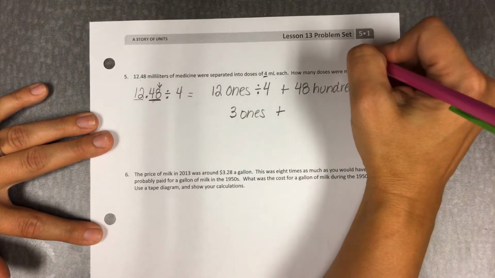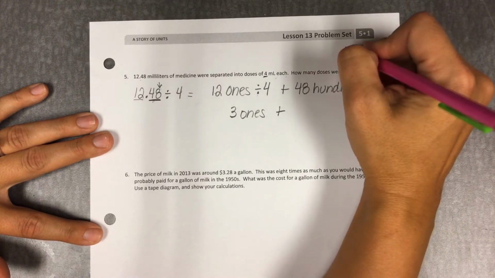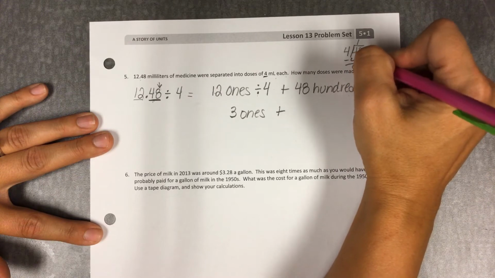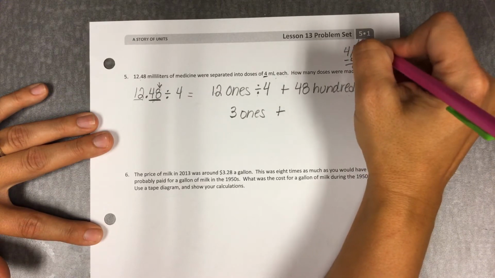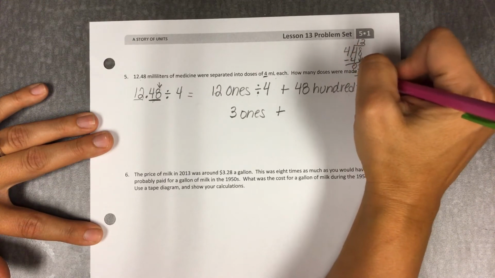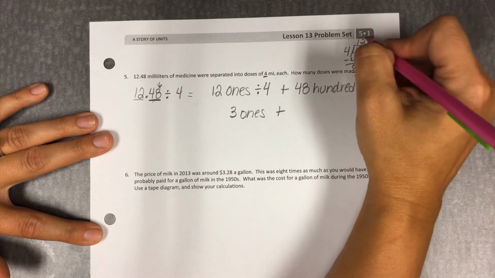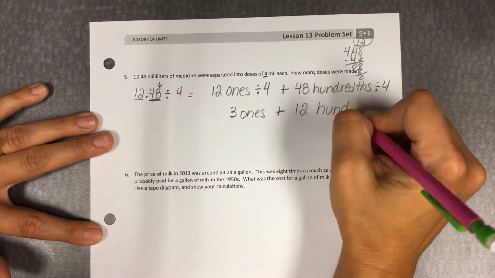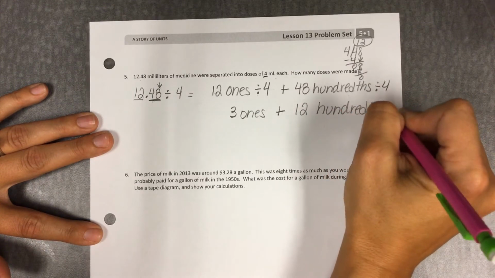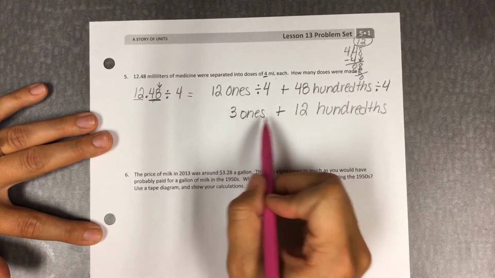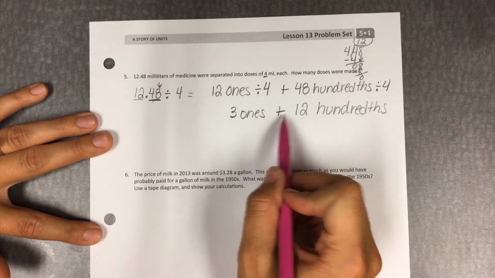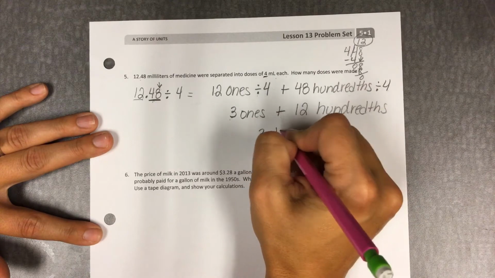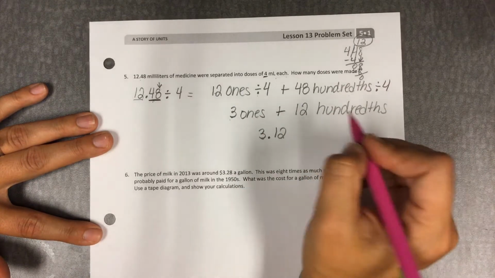And this is something that, if I need to, I can just write up here to see. 4 goes into 4 one time, subtract 4, bring down the 8. 4 goes into 8 how many times? 2, and I'm going to subtract the 8 to get 0. No remainder, which is good. So that's going to give me 12 hundredths. Okay, so I have 3 ones plus 12 hundredths. Well, to write that in decimal form, I'd have 3 and 12 hundredths.